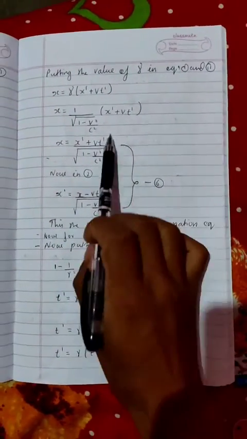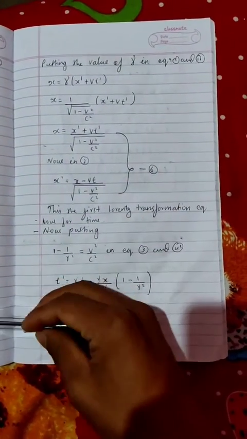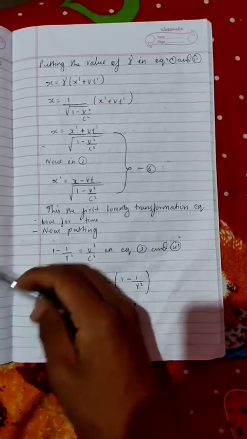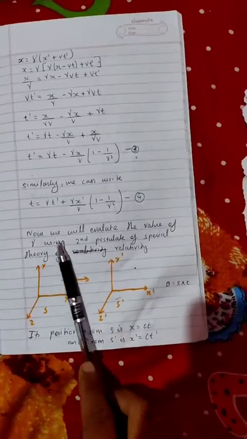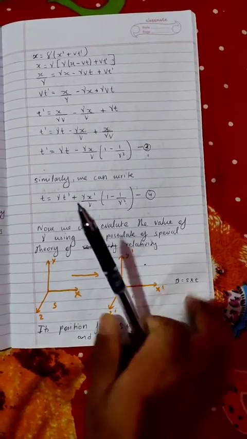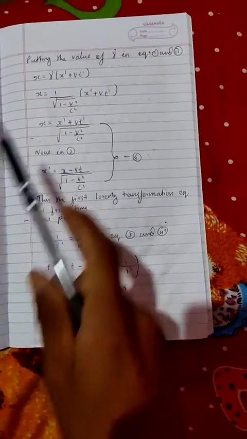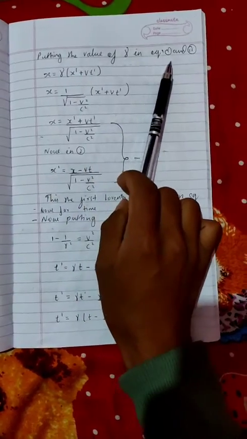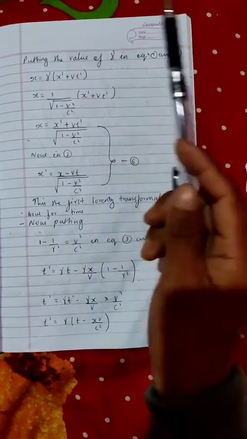Now we got the value of gamma, as we were finding the value of gamma using the second postulate. So we finally found it. Now we'll put the value of gamma in equations 1 and 2.